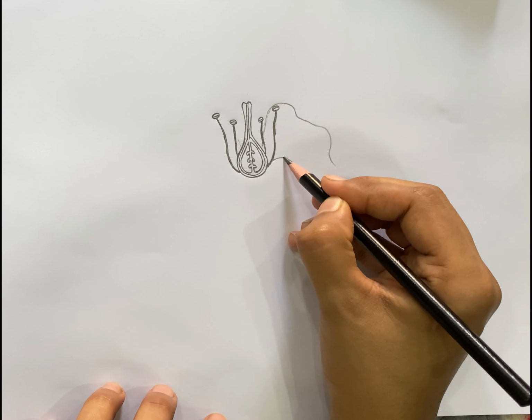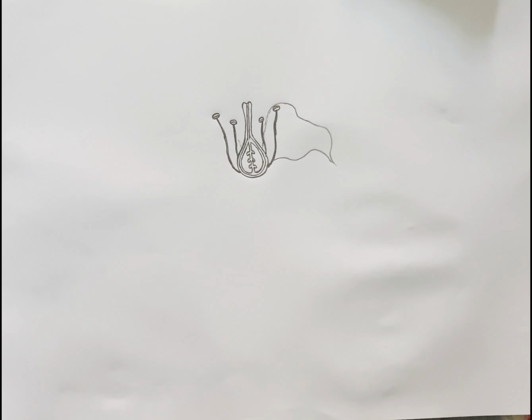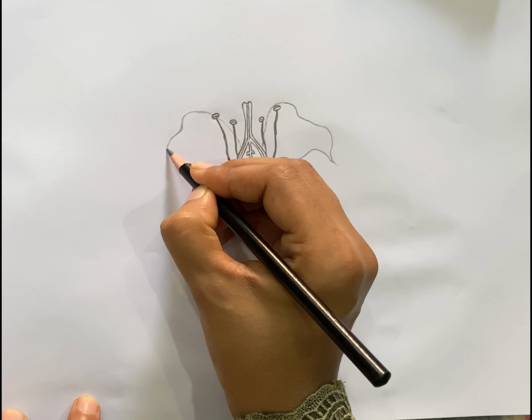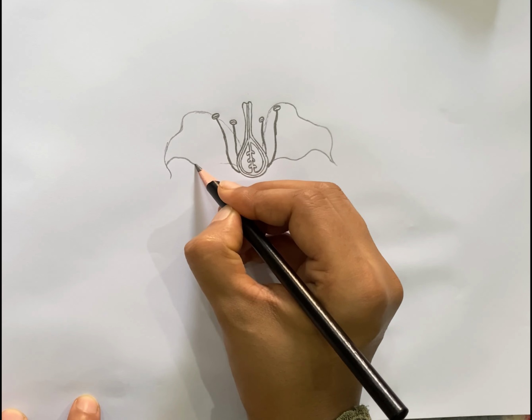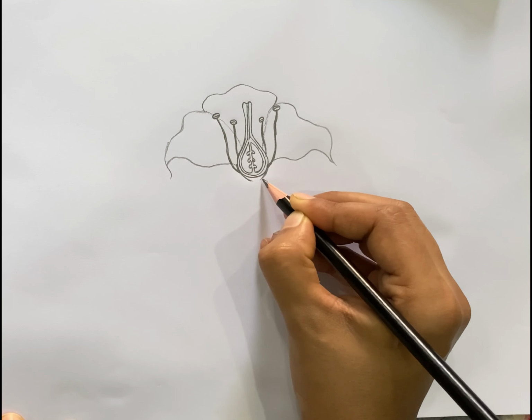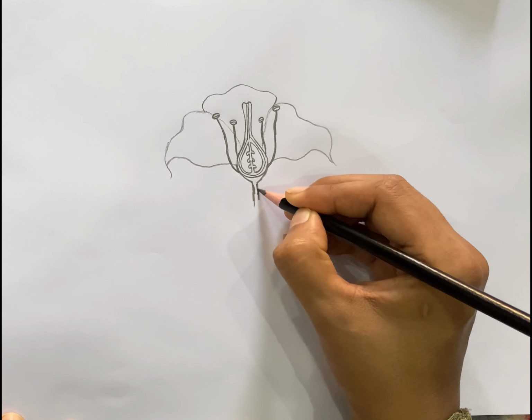Next, I will draw the petals. Together, all the petals are called the corolla. The petals are usually colorful and attract insects and other pollinators to the flower, which helps in pollination.